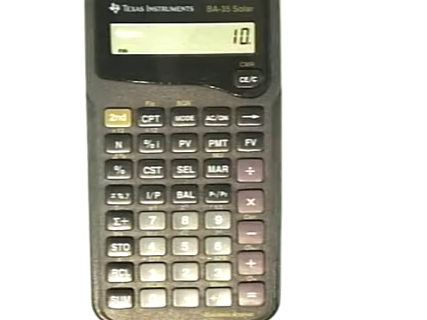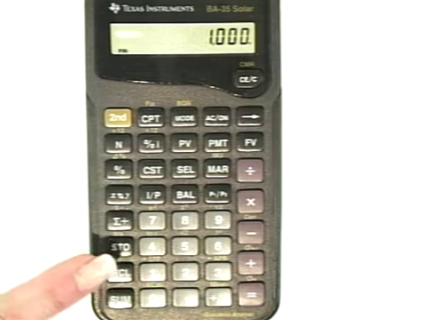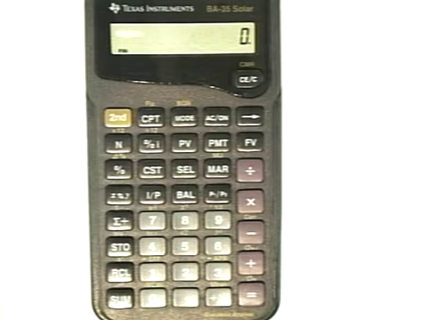You can hit recall down here. You see recall? I'm going to recall N, and it says, yep, in N I have 4, just like I thought. Recall %I. Yep, I have 10 in %I. Recall PV. I have 1,000. Recall payment, 0, just like I thought. Don't enter 0 in payment, does it automatically assume it's 0?